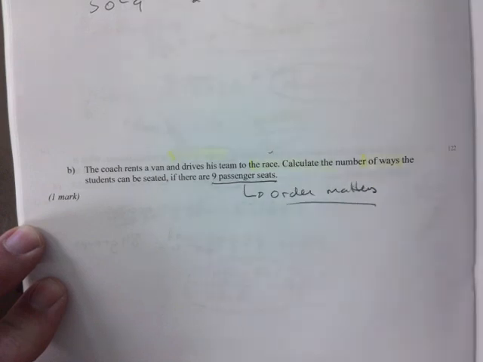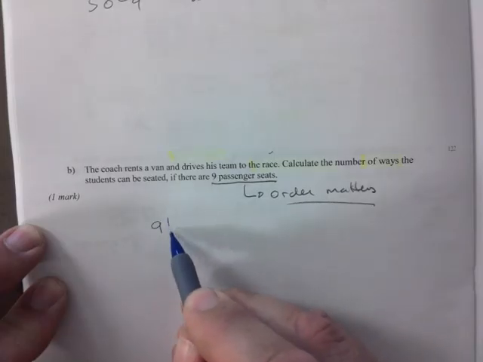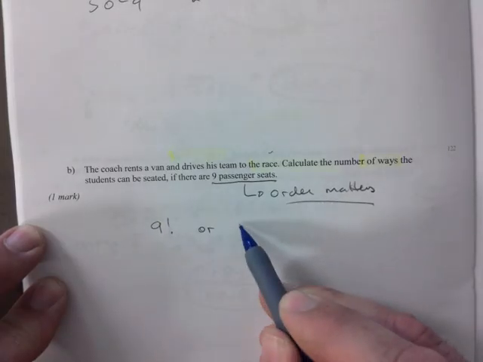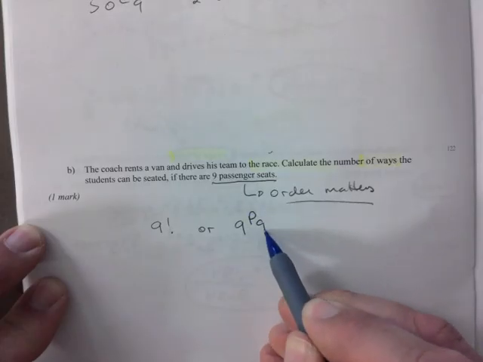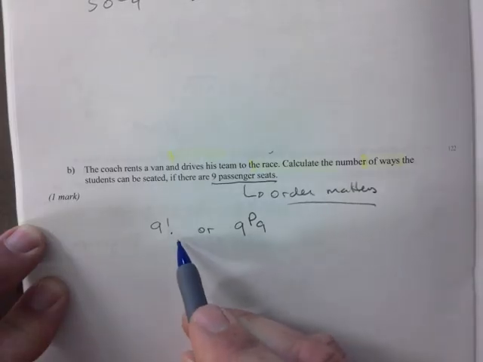If you're seating yourself, lined up in a line, or seating or anything like that, order matters. So we can just go 9 factorial, or from the 9, pick 9. Because now we're just talking about the 9 that have been selected. They're now in the van, and so it's 9 factorial.